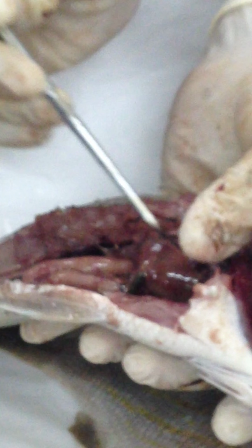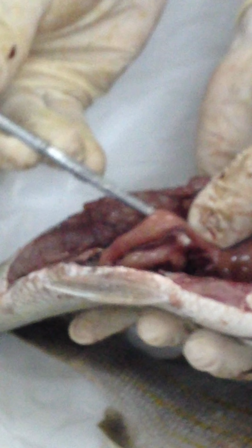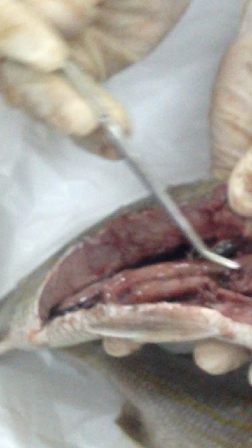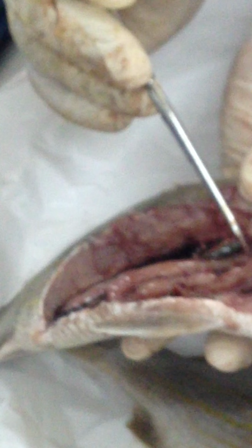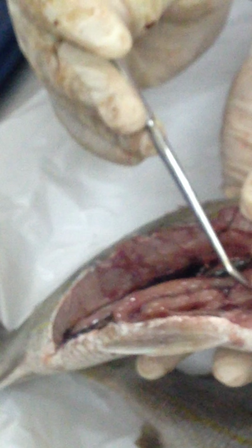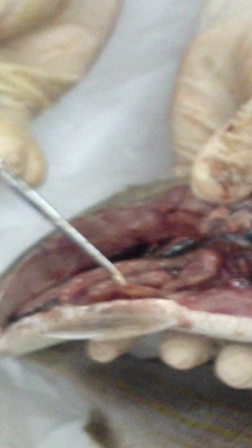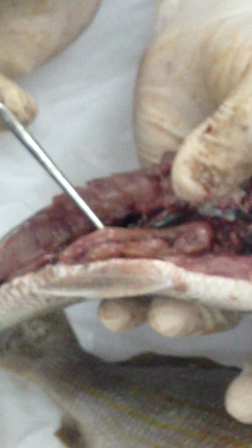And as we go to this intestine, again, we don't bother calling it large intestine or small intestine or anything. We simply call it intestine. At the junction between stomach and intestine, you're going to see those cecae, and these are called pyloric cecae. So these are the pyloric cecae right here. Blind, finger-like projections, those are the pyloric cecae. This fish looks like it has a much shorter intestine. It looks like this is a carnivore fish because it has a very short digestive tract.